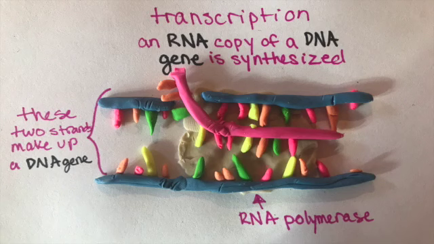So first, transcription. In transcription, an RNA copy of a DNA gene is synthesized. So these two blue strands and the nucleotides coming off of them make up a DNA gene, and this little gray tannish circle represents the RNA polymerase, the enzyme responsible for transcription.